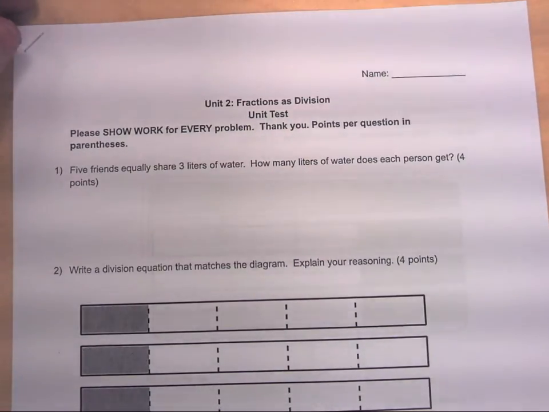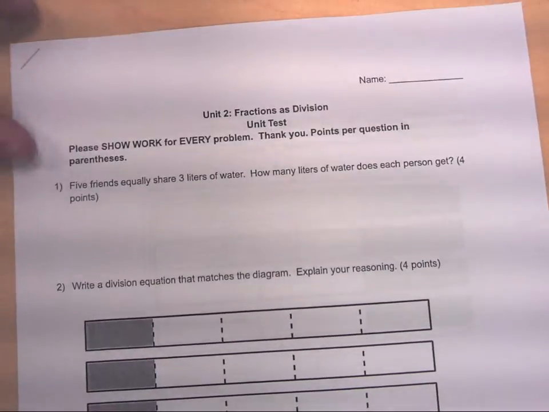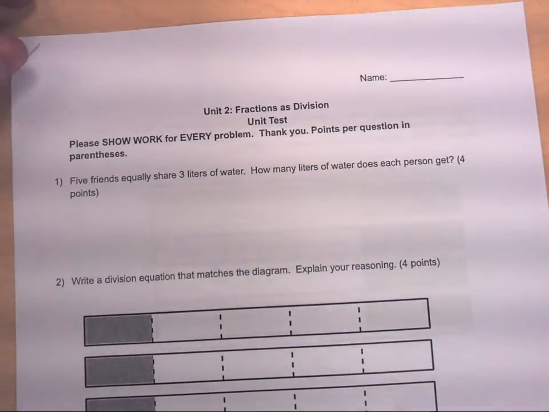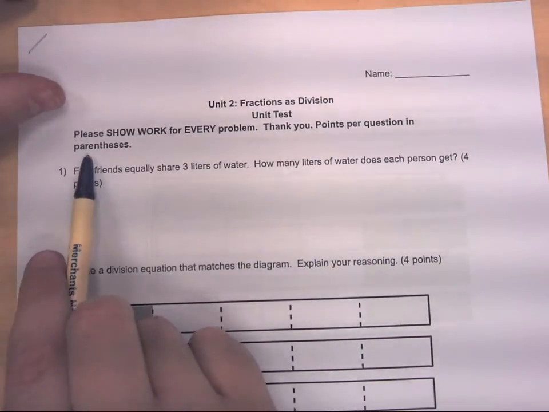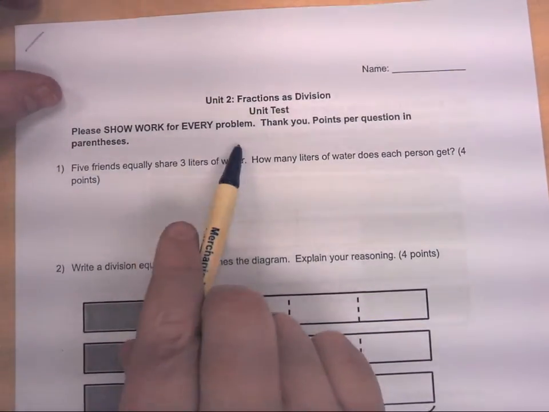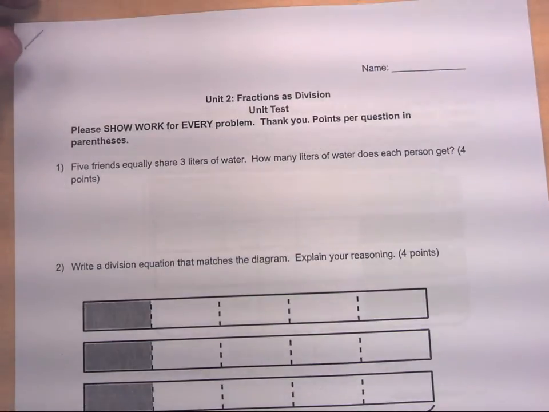All right, we're going to start out with question 1. Question 1 states, 5 friends equally share 3 liters of water. How many liters of water does each person get? This question is worth 4 points. As noted up here, work needs to be shown for every problem.